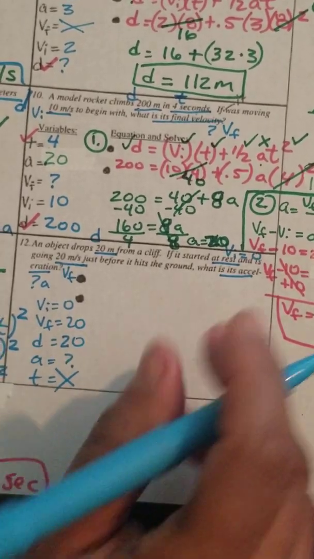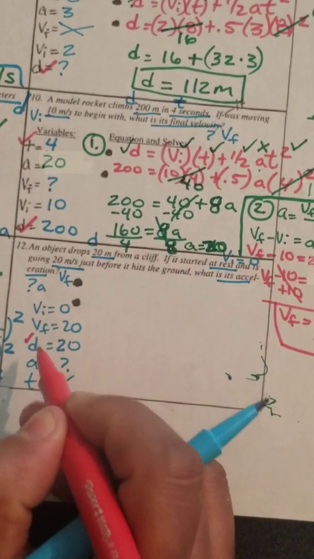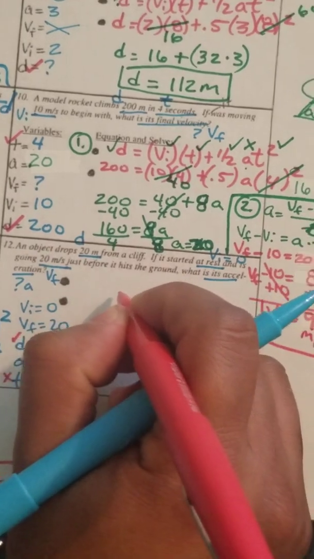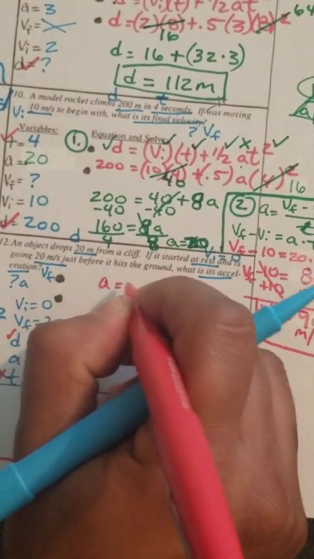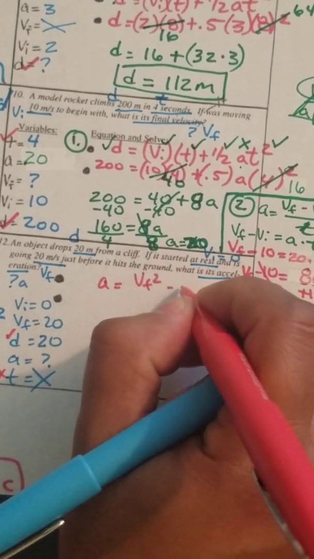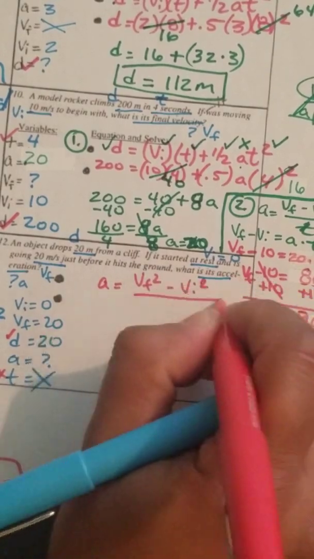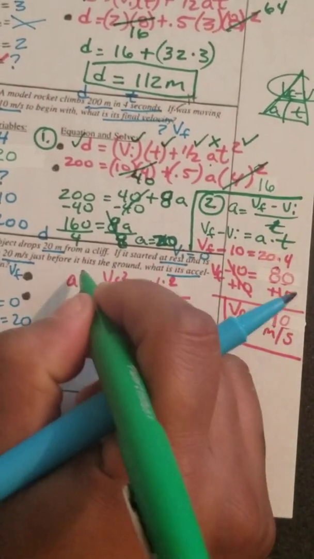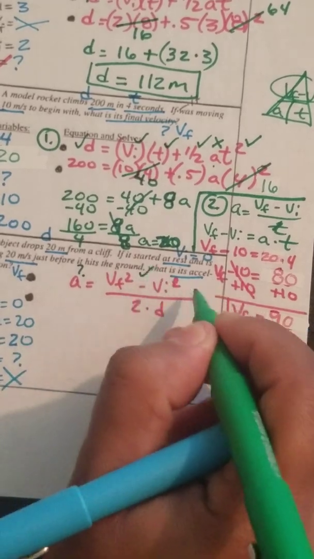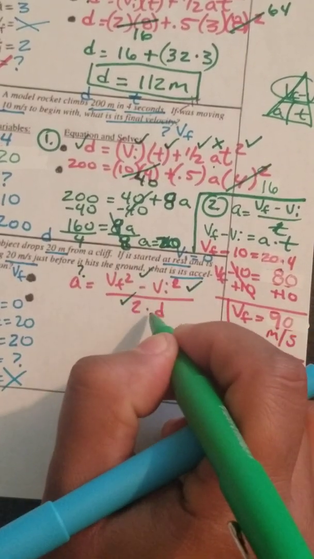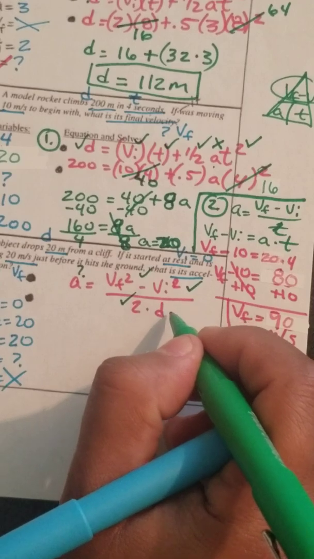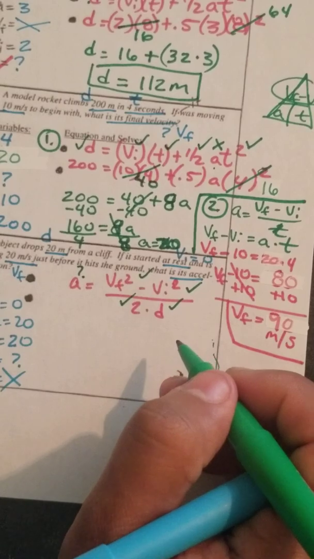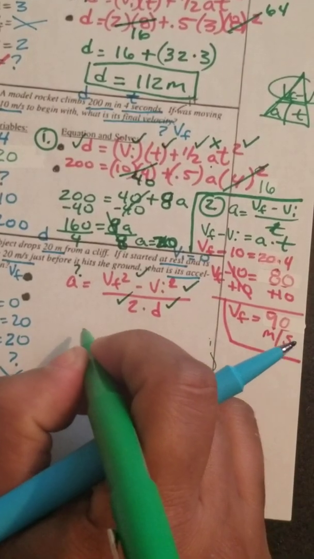Okay. Was distance ever used? Yes. Was T ever given? No. So it tells me to go this route: A equals VF squared minus VI squared over 2 times D. Remember what I told you? Let's double check. Do I have A? Question mark. VF, check. VI, check. D, check. Well, it looks like not only is this the right equation, but it's already algebraically in the right form.